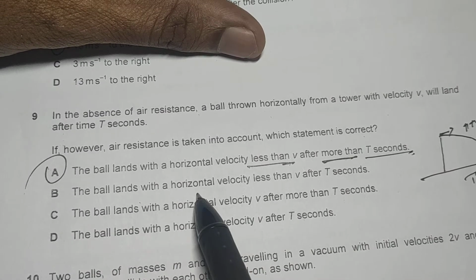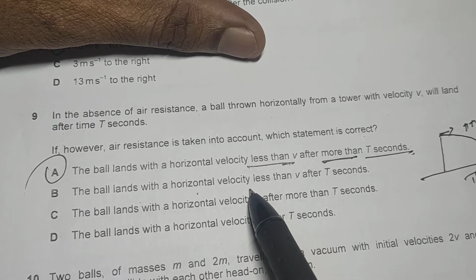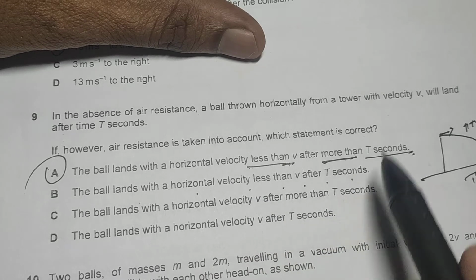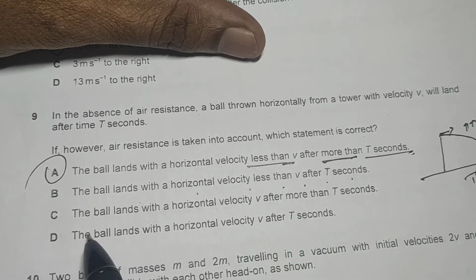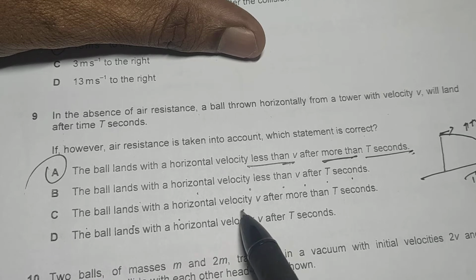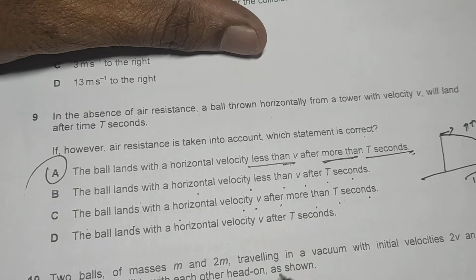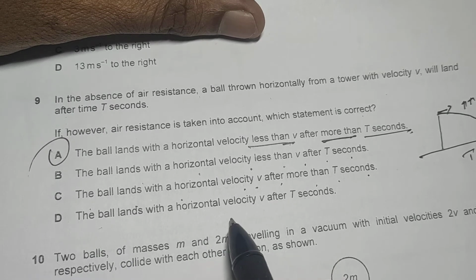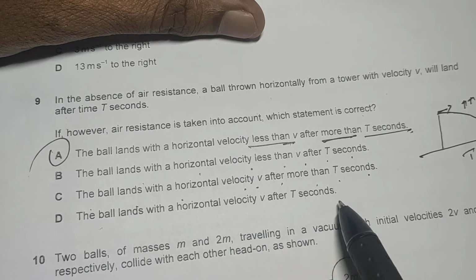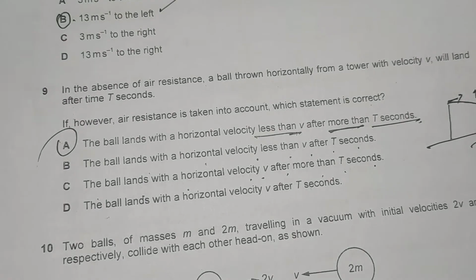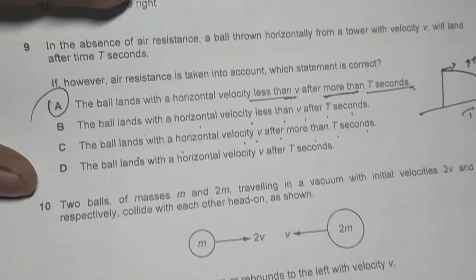The ball lands with a horizontal velocity less than v after t seconds. So the time is not changed, which is wrong. The ball lands with the horizontal velocity v after more than time t, so the velocity did not change, wrong. The ball lands with the velocity v after t, so nothing is changed, wrong. So that's the options. Okay, and then let's see the 10th one.